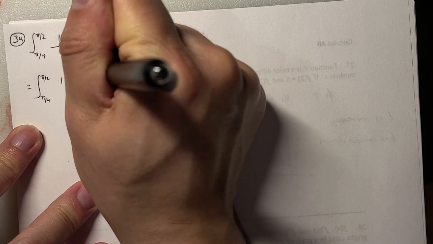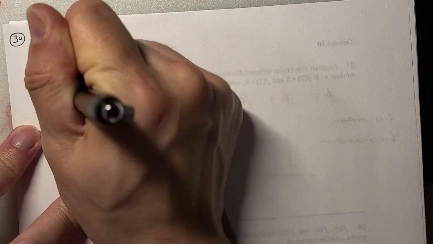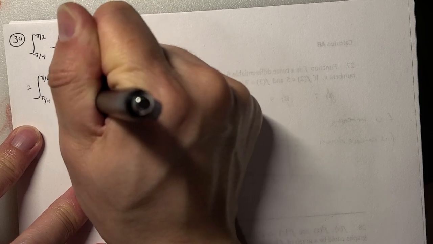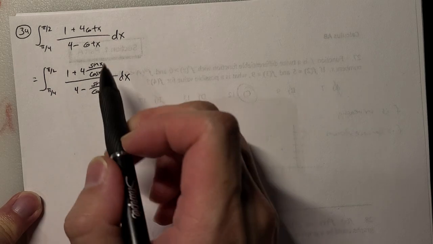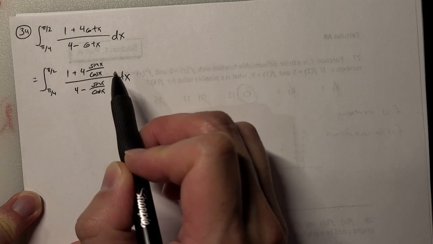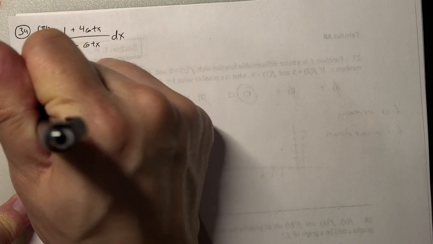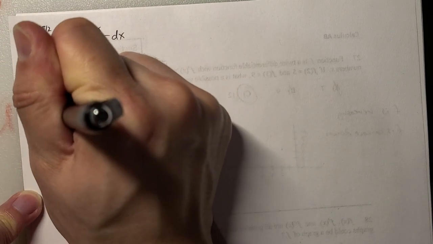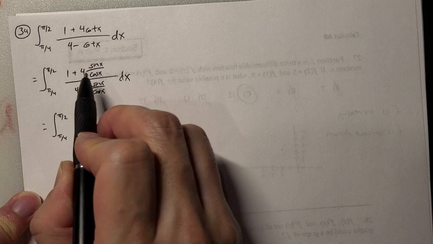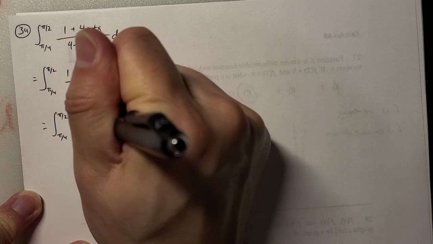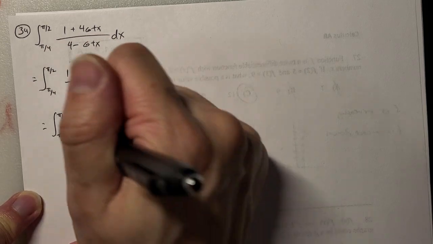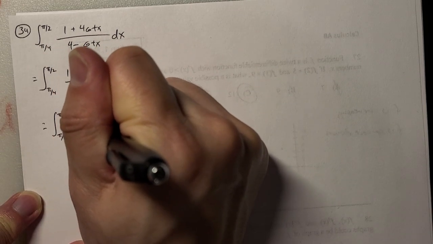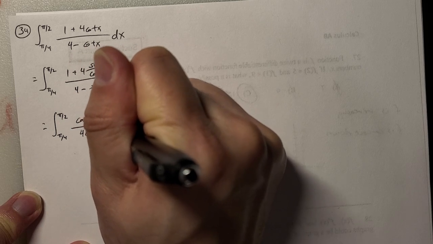So let's write it as 1 plus 4 sine x over cosine x over 4 minus sine x over cosine x dx, like a complex fraction like this. Okay, and now let's multiply by cosine on top and cosine on bottom. When I multiply by cosine on top, we get cosine x plus 4 sine x. The bottom, when we multiply by cosine, is 4 cosine x minus sine x.